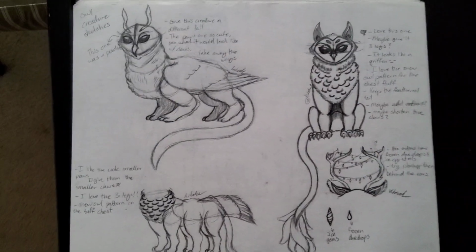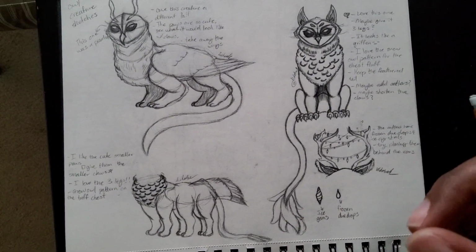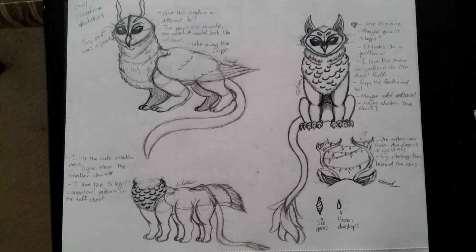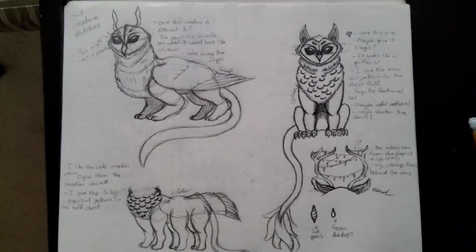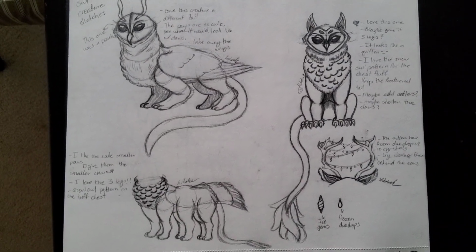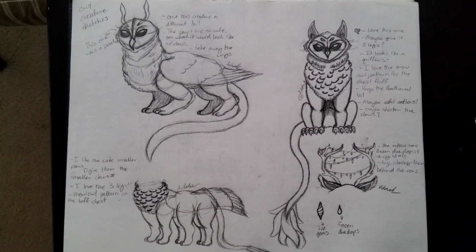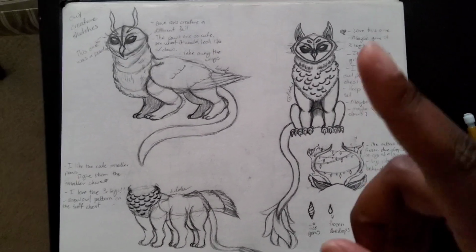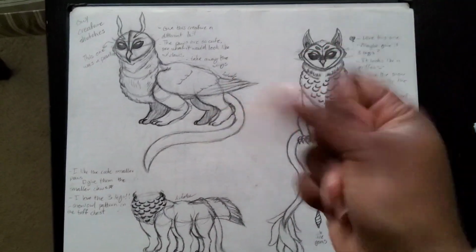Don't judge me. In that case, we're going to do some thumbnail sketches before we get into the nitty gritty. Anyway, let's just cut to the point where we get to the thumbnails and let's draw them.